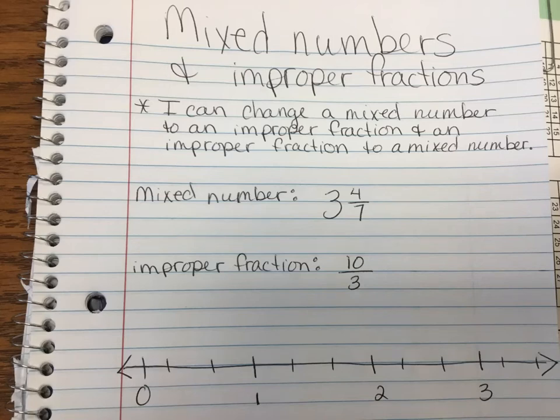Today we're going to talk about mixed numbers and improper fractions. Our I can statement is, I can change a mixed number to an improper fraction and an improper fraction to a mixed number.